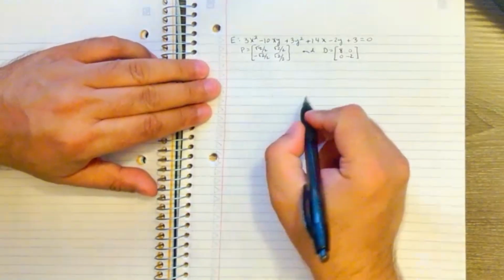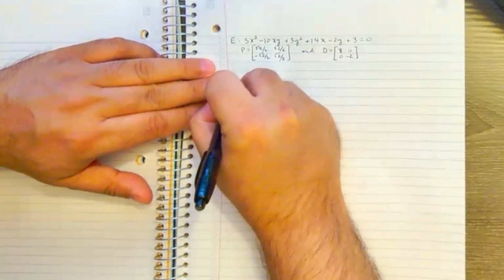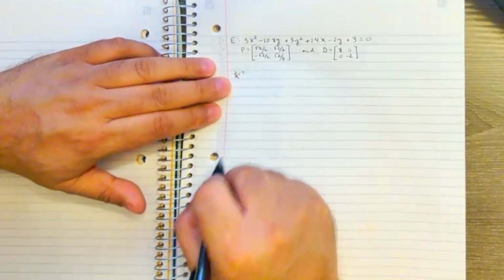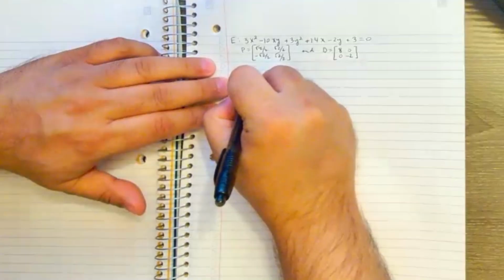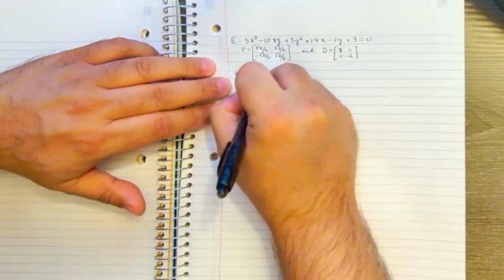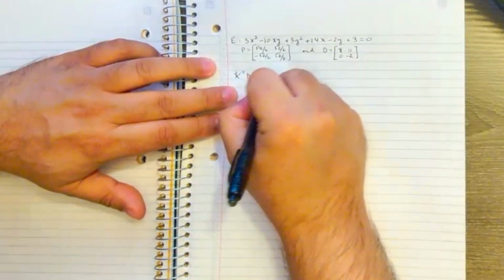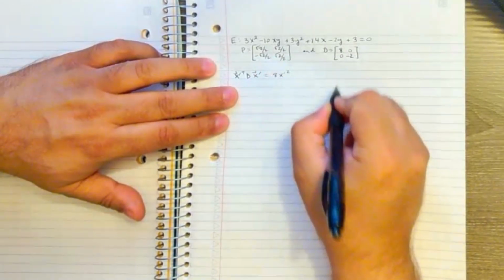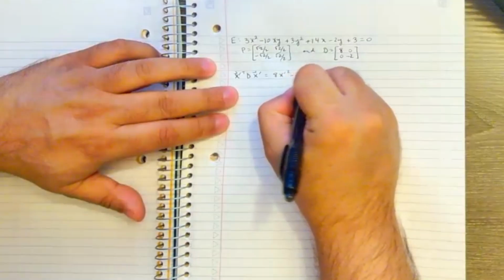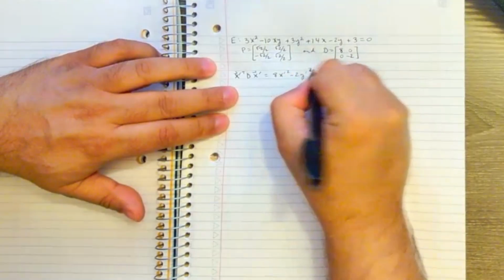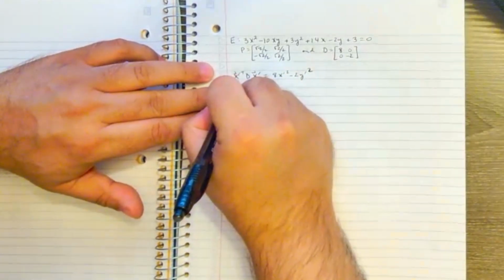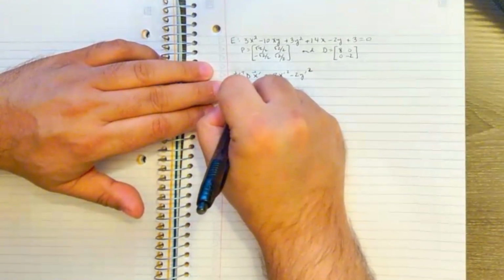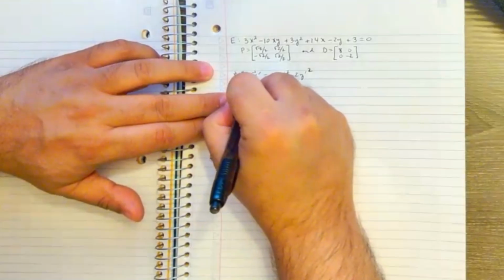So let's apply the transformation. So we have that the transpose of the vector x prime times the diagonal matrix D times the vector x prime is 8 times x prime squared minus 2 times y prime squared. So let's calculate the transpose of the vector j times the matrix P times the vector x prime.